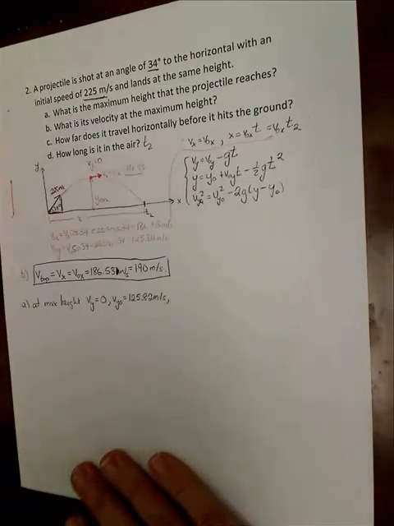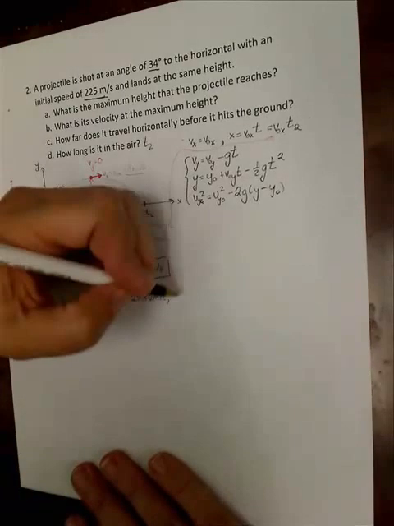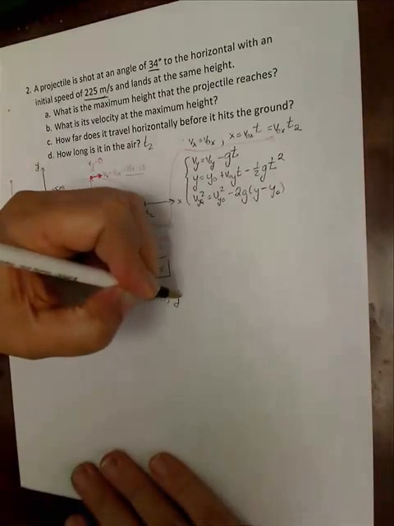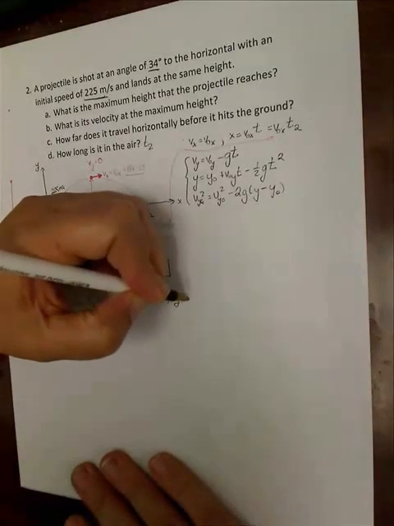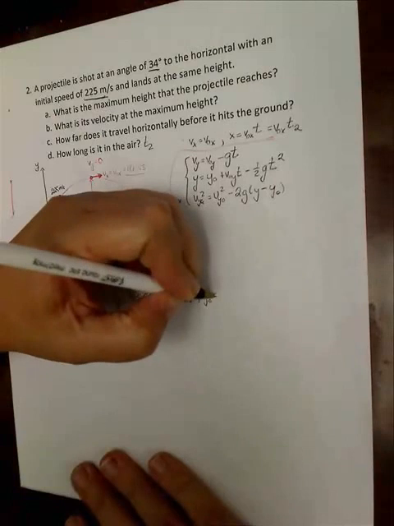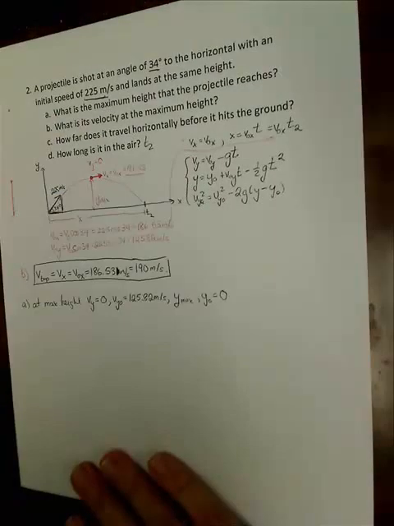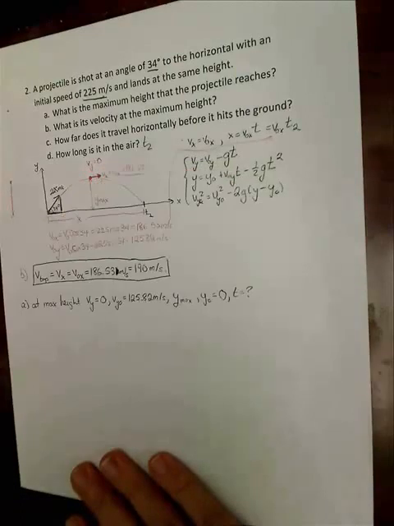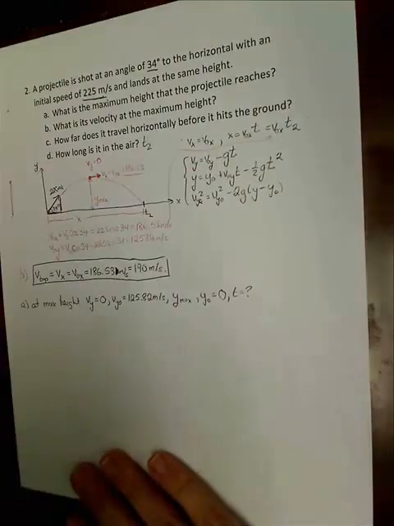Okay, what else do I know? I don't know my position. That's what I want to find. So I want to find, that's called y max. I know my y initial was 0. Okay, I don't know my time. And I know my acceleration is negative g, and that's worked right into the problems already.